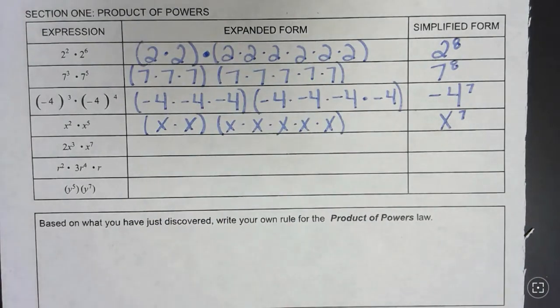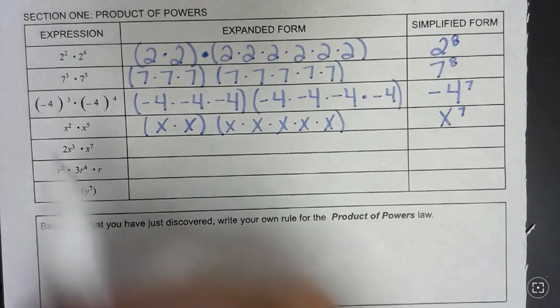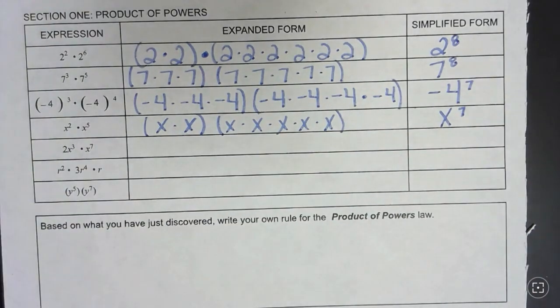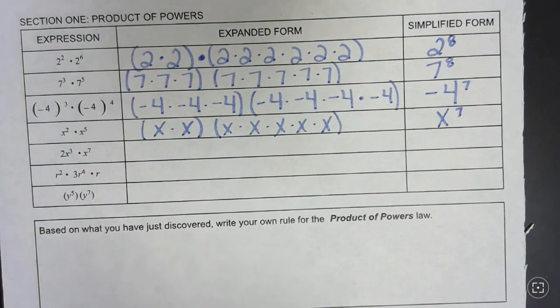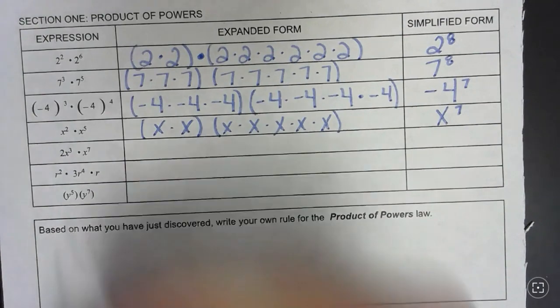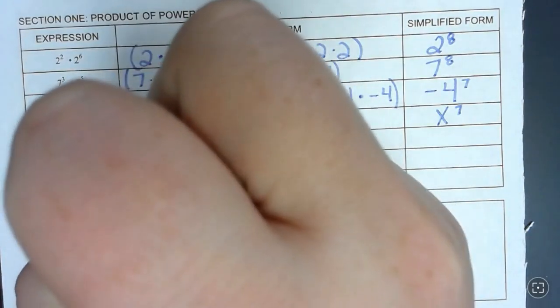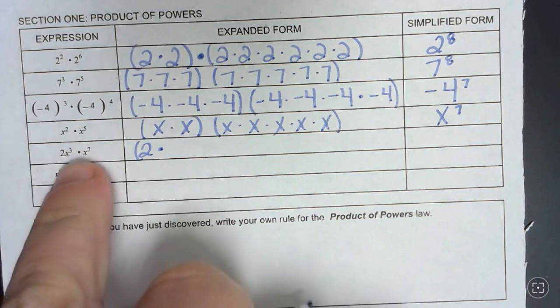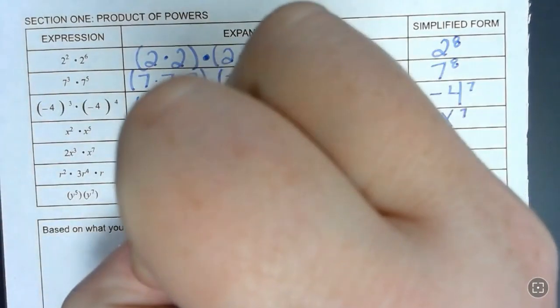The next question is a little bit trickier. I have 2x to the 3rd. Now, it's important to understand that this little 3 is only attached to the x. It is not attached to anything else. So that means I have 2 times x times itself 3 times.